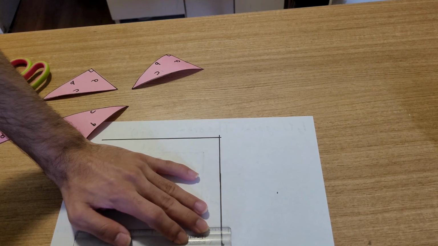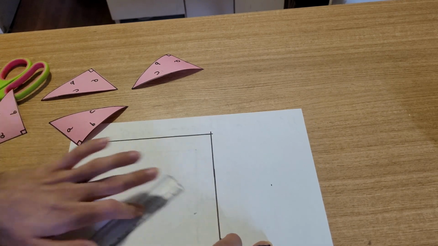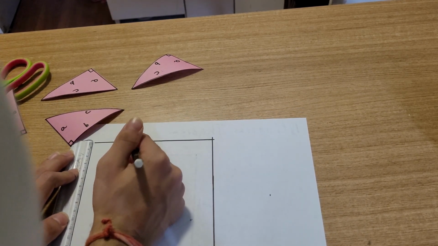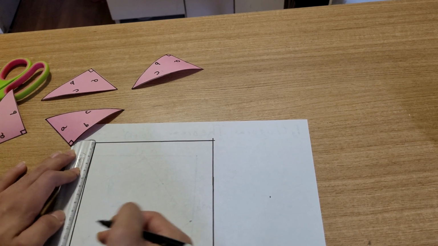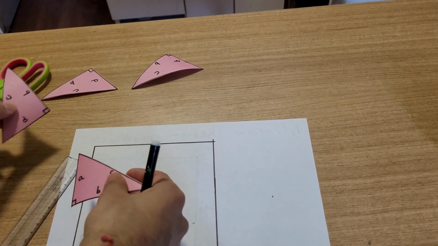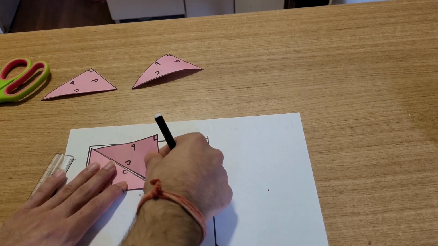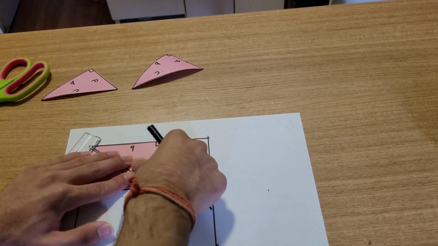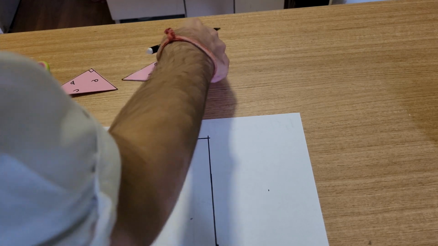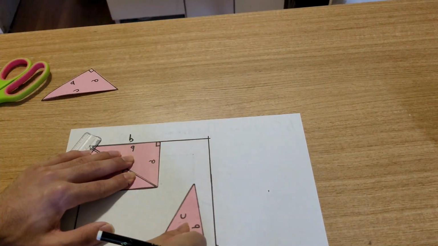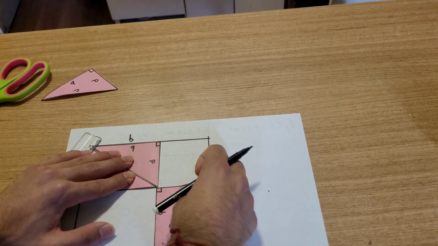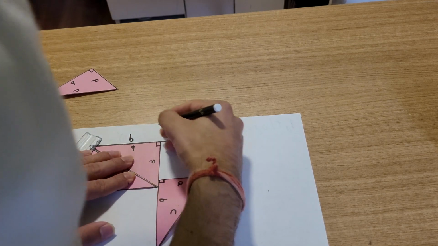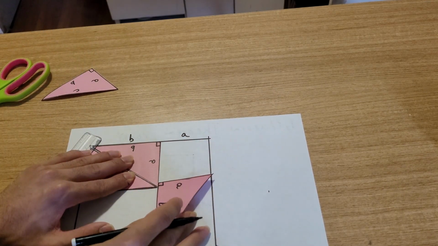Now that we have these squares, we can do some very interesting things with them. So, because these both are like this, this side is D. And because this was like this, there's also an A here. So this part is the A.